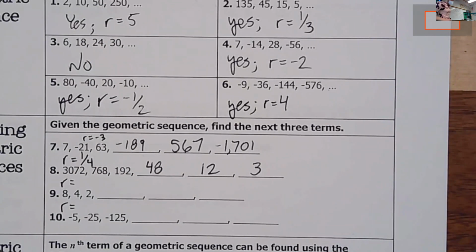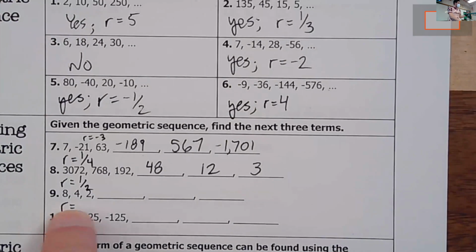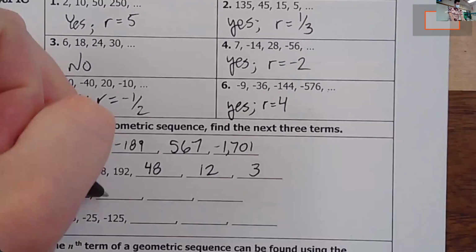All right, so number 9, what is our common ratio for number 9? Gabriella, what did you get? 1/2, yeah. So common ratio, 1/2. So everything gets multiplied by 1/2 or divided by 2 from one to the next. So what's our next number after 2? 1. And then what's after 1?